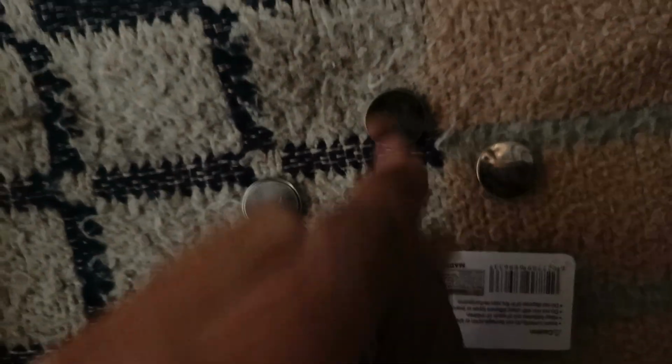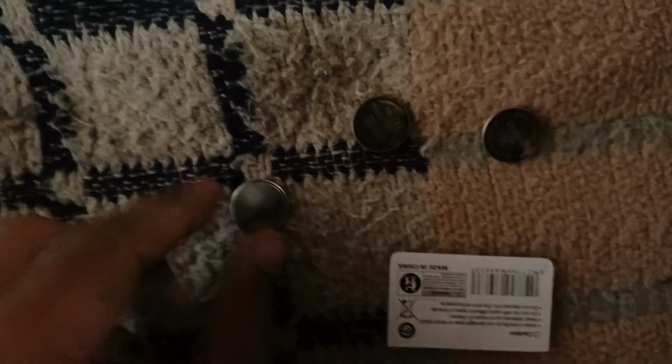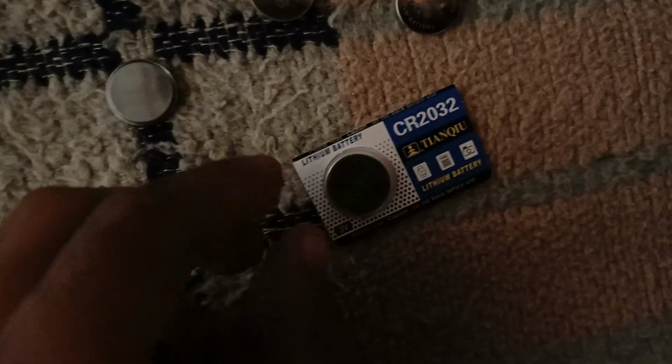Now I will use the new one, and this is the new one. This is the lithium cell. If I show you, see, this is the lithium cell. These are also old ones, and this is the new one. I will use this new one. Let's open it. It's very easy.